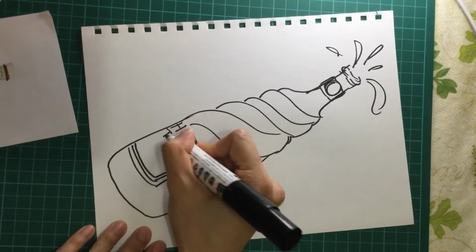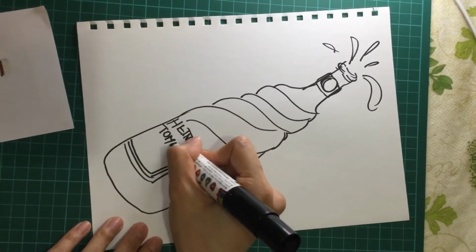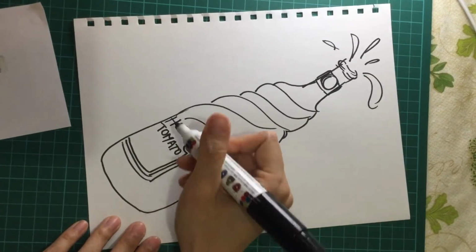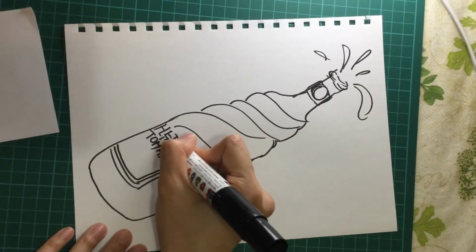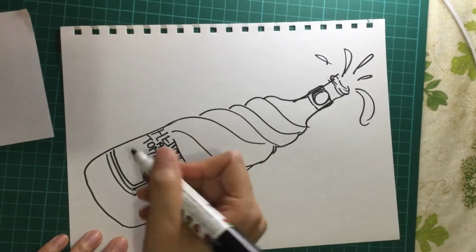Even though I am showing you the distortion, I also need to try to draw as many details as I can.